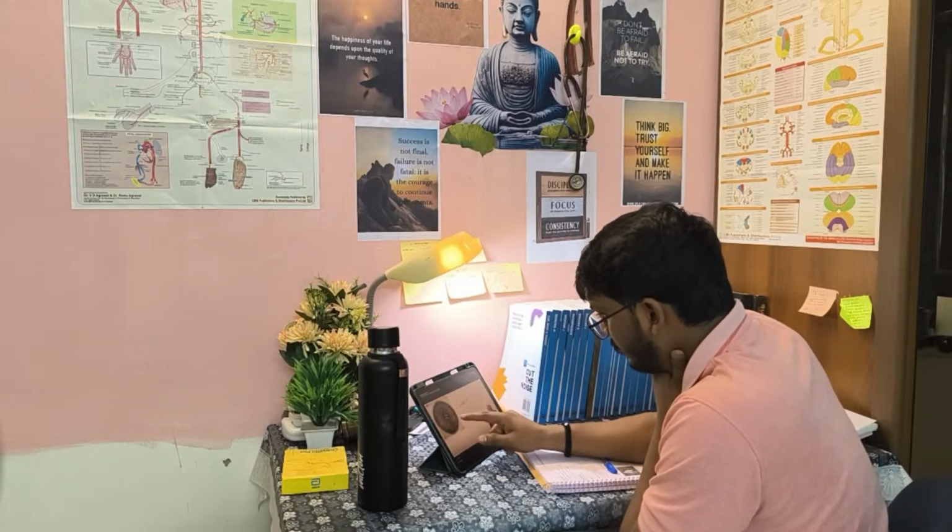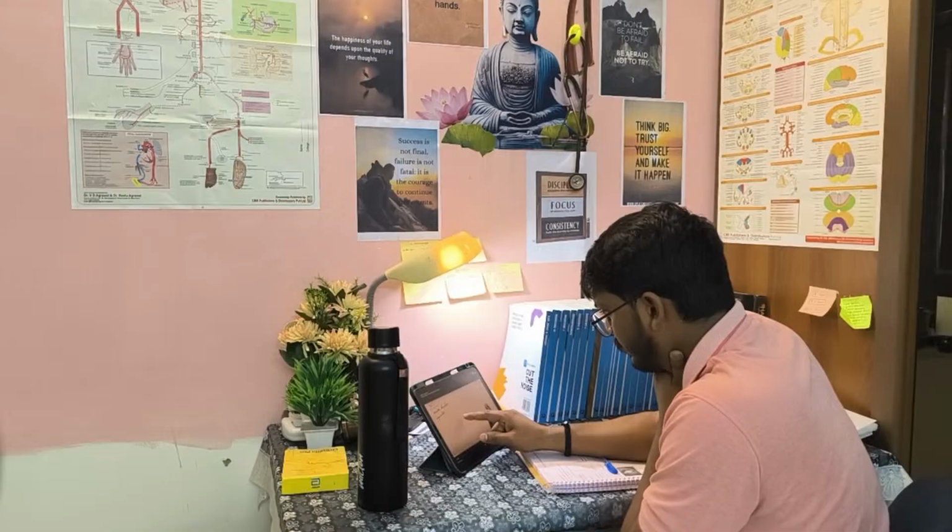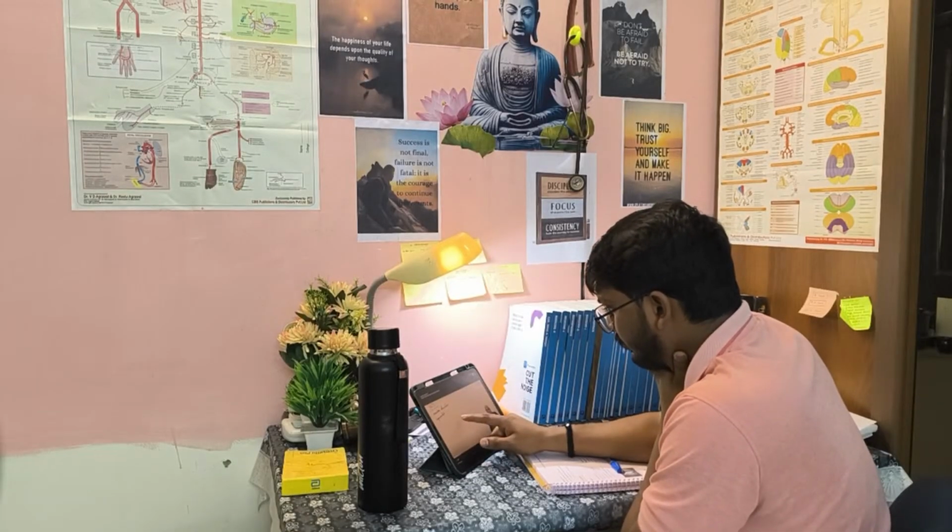See, pupil is not a structure, pupil is just there, and the iris gives the color. I have brown colored iris.